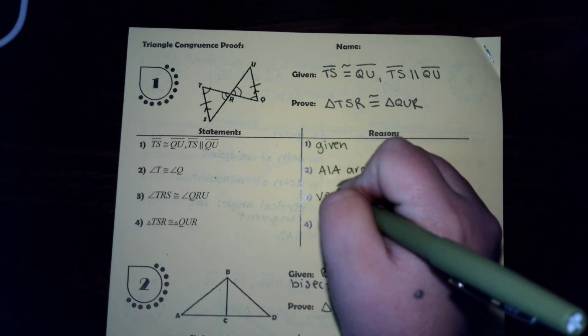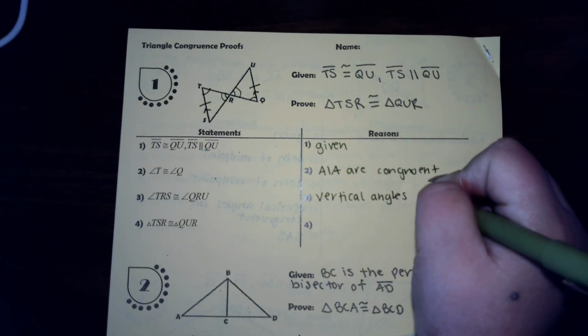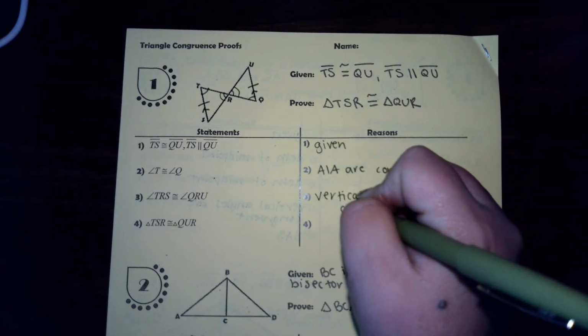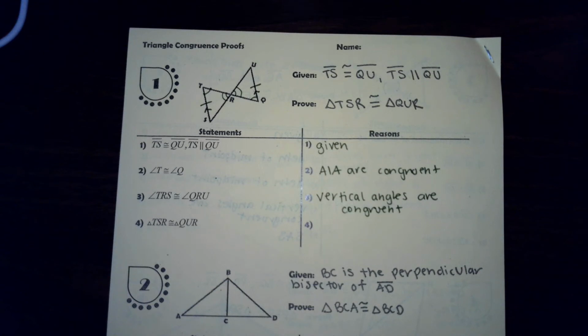Next, angle TRS is congruent to QRU. Vertical angles are congruent. And now we've got enough info to say these triangles are congruent by angle, angle, side.